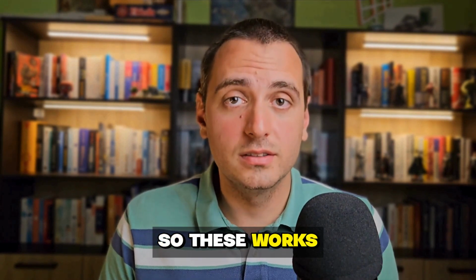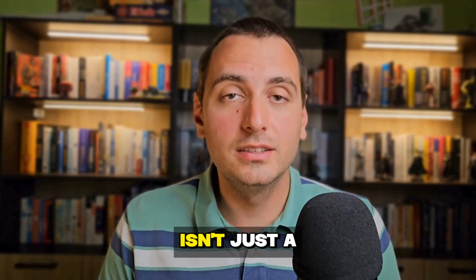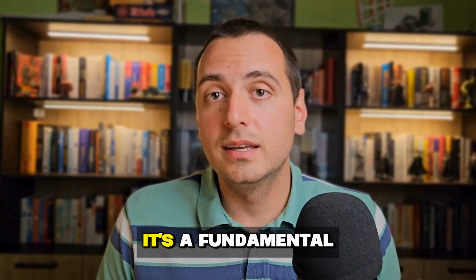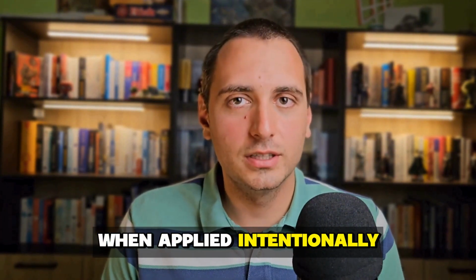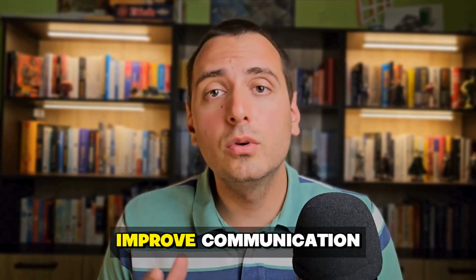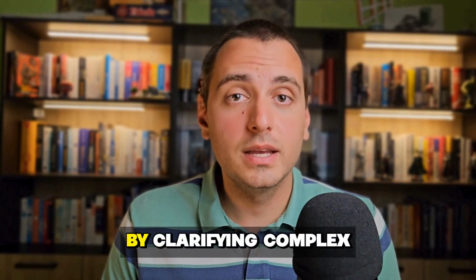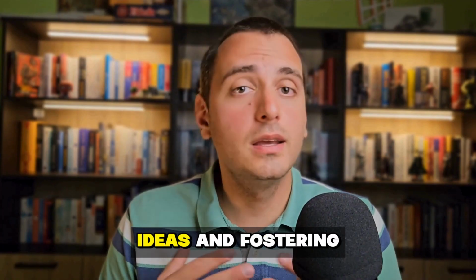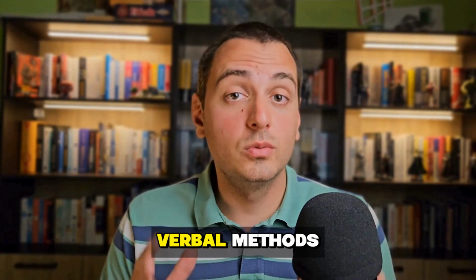So these works seem to collectively illustrate that visual thinking isn't just a creative hobby. It's a fundamental cognitive process. When applied intentionally, it can significantly improve communication, problem-solving, and collaboration by clarifying complex ideas and fostering a deeper level of engagement than purely verbal methods.